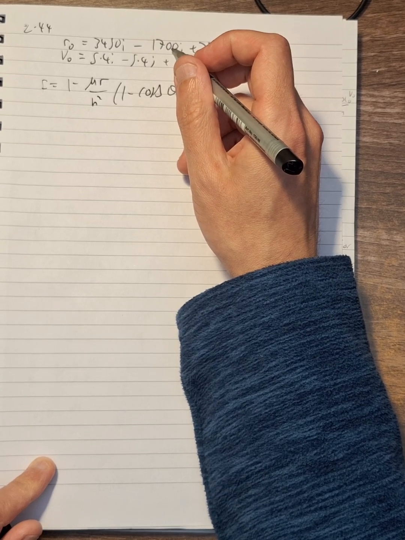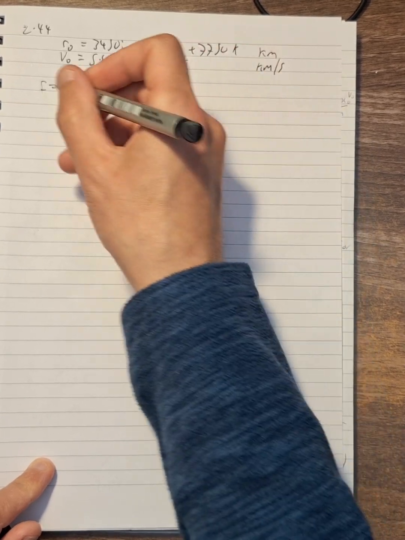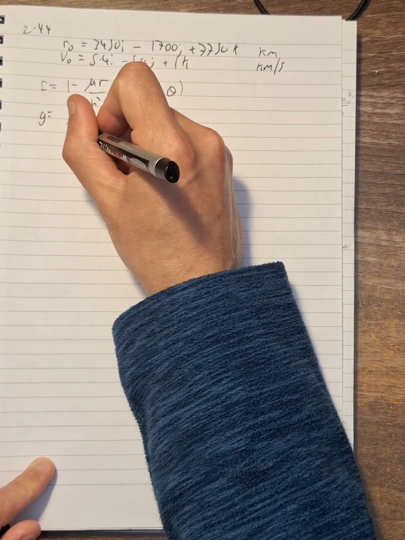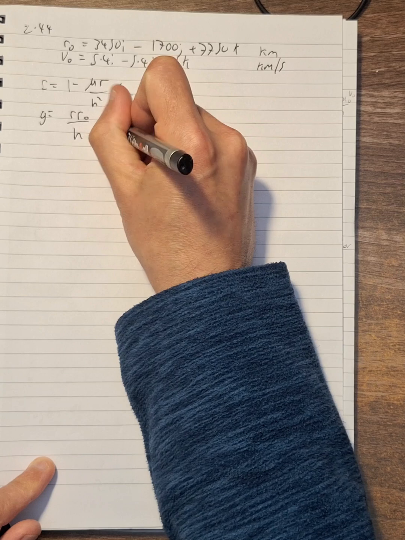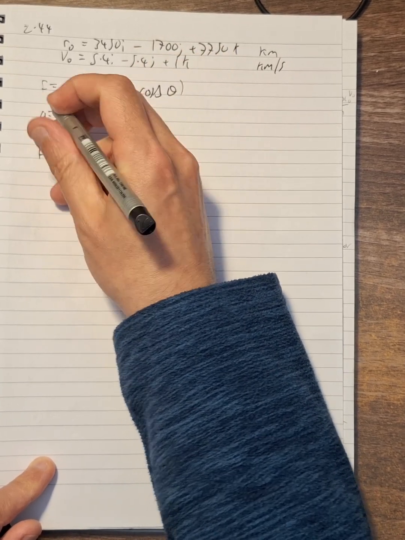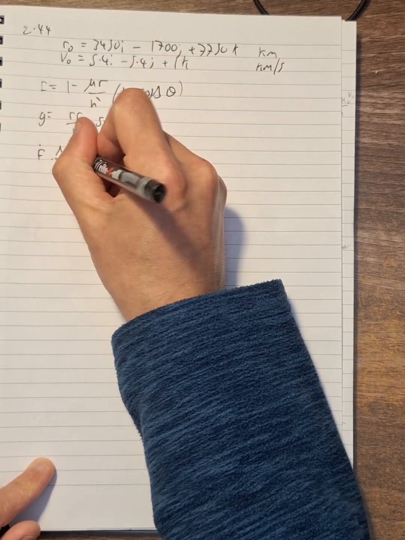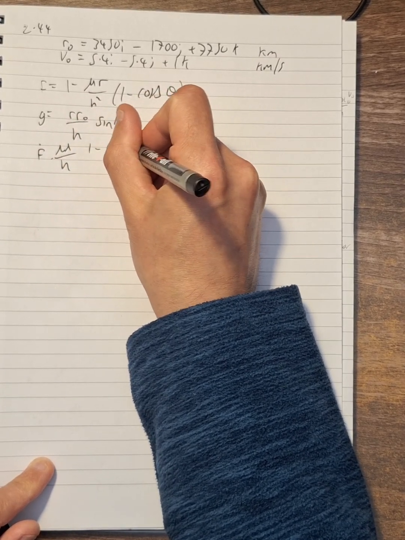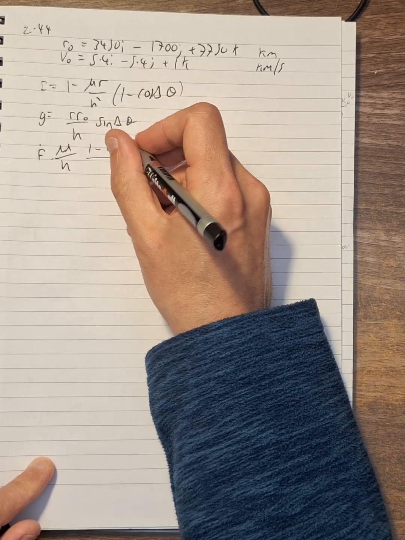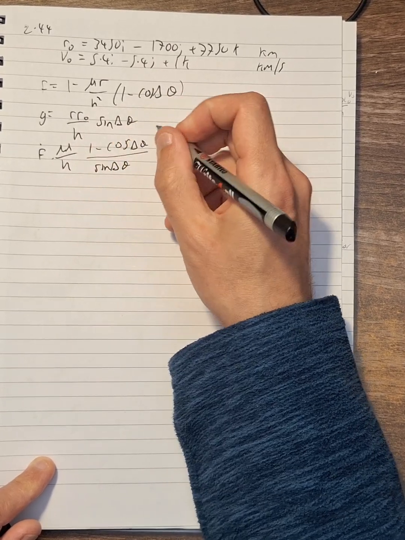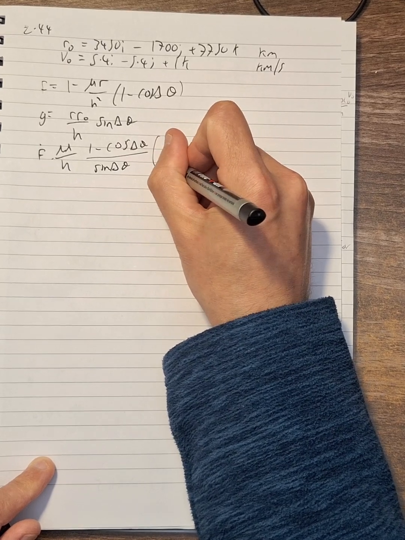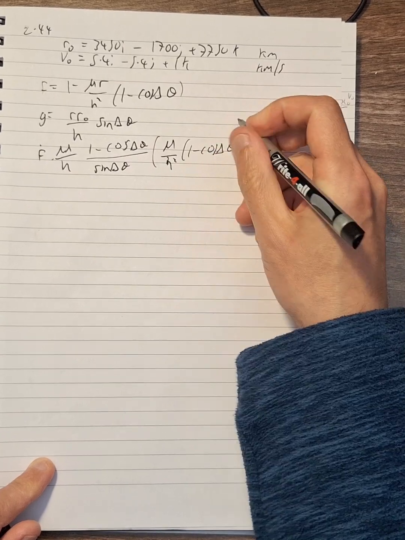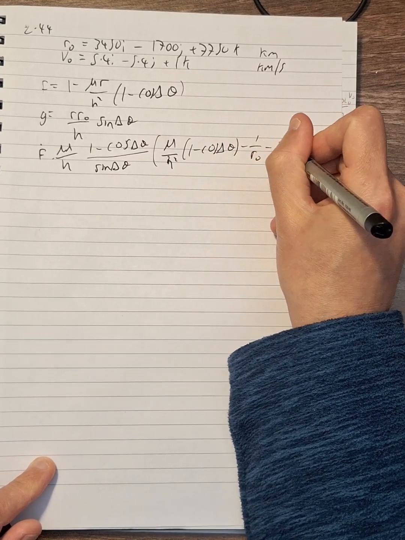This one isn't asking us for the initial angle, so that's good. g equals r naught over h sine delta theta. f dot equals mu over h, 1 minus cos delta theta over sine delta theta, upon mu over h squared from 1 minus cos delta theta minus 1 over r naught minus 1 over r.